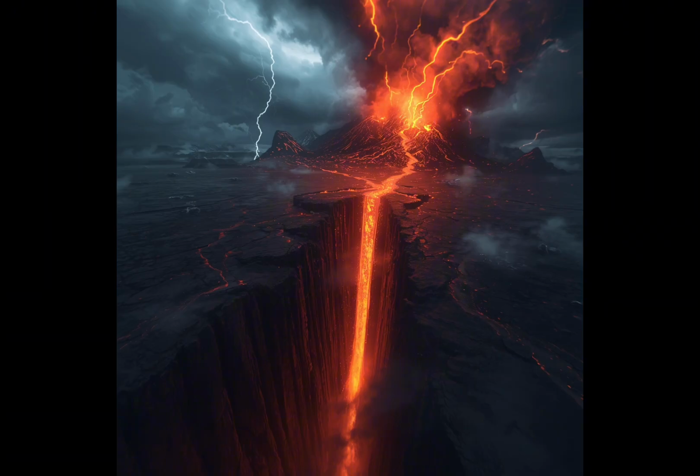Both types of boundaries, however, are dynamic and interrelated. The movement of plates at one boundary influences stresses and activity at other boundaries, contributing to the complex and ever-changing nature of the Earth's surface. Understanding these differences also provides insight into natural hazards.